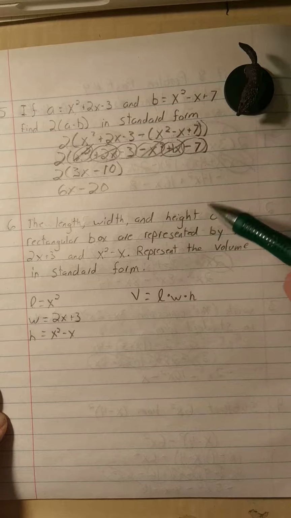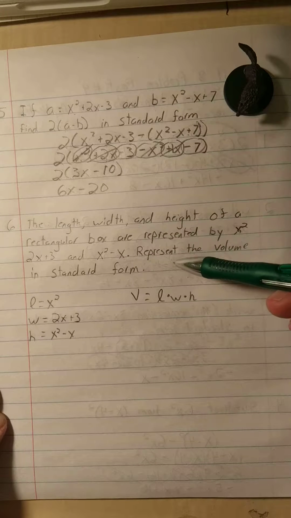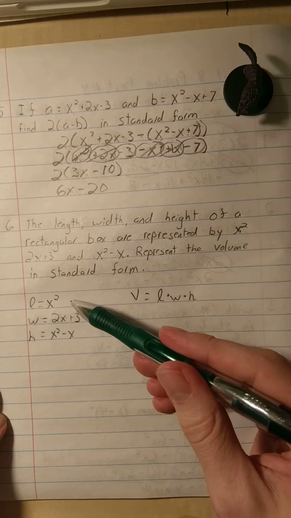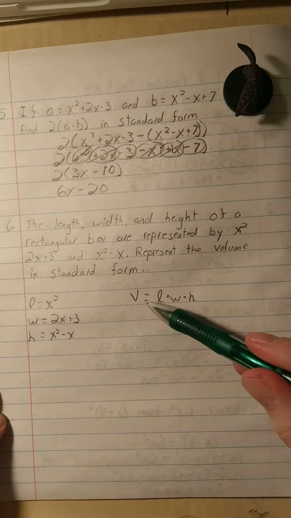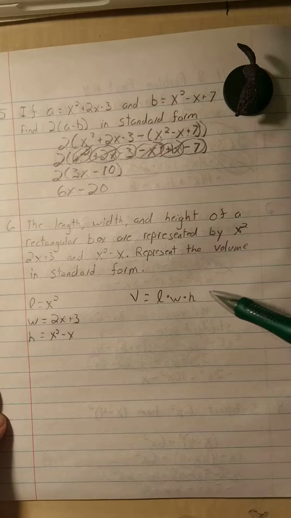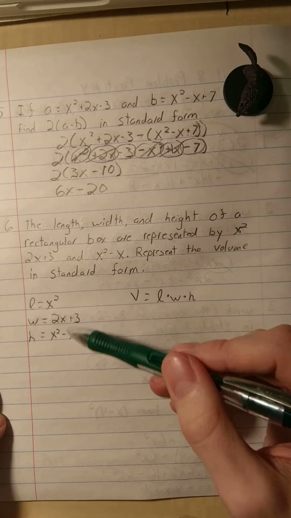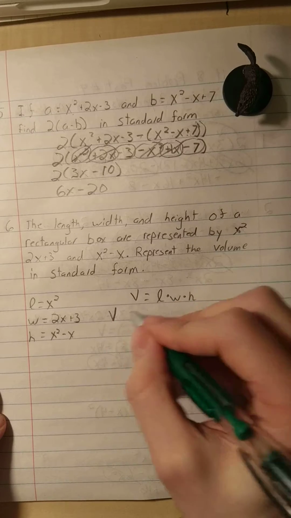Number 6, we have a word problem with a rectangular box that we need to find the volume of in standard form. So they give us the length, the width, and the height. I have them written over here off to the side. And we also know our volume formula for a rectangular box is length times width times height. So I'm going to need to find the product of these three quantities. So just a little substitution is in order.